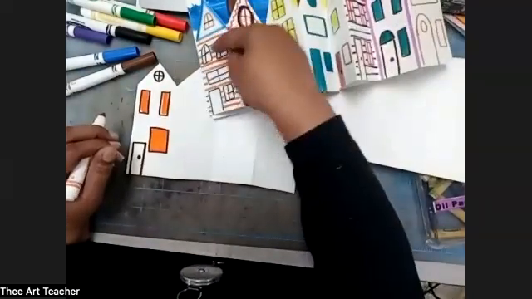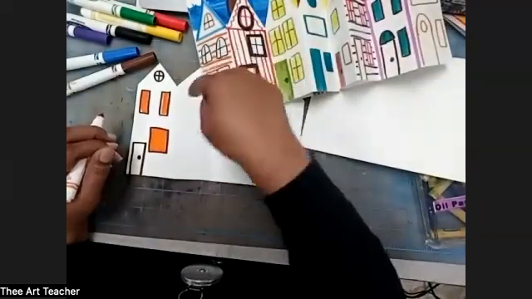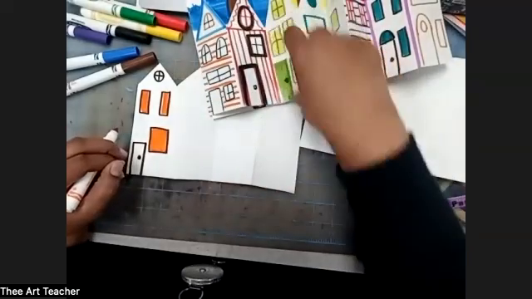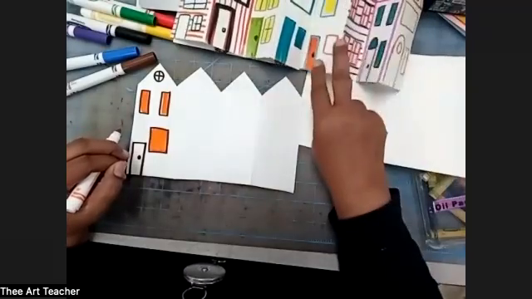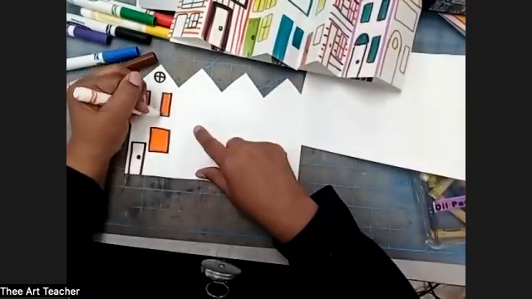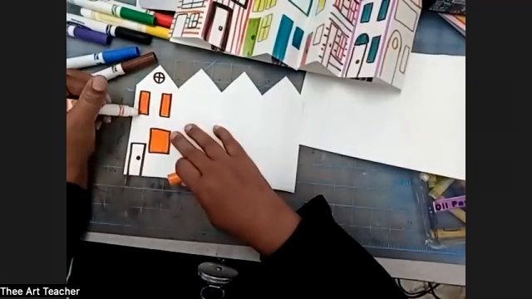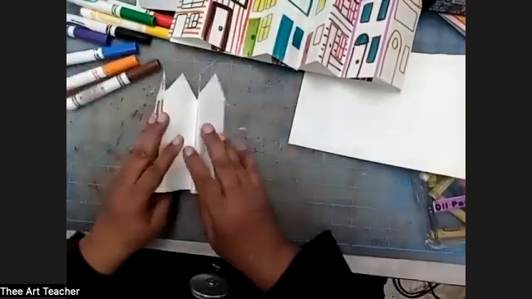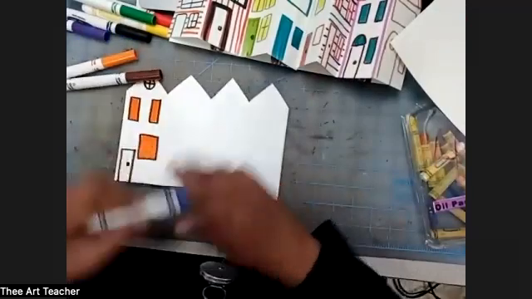I did siding in horizontal lines, and then I did some siding in vertical lines. And some of them I just put windows, and some of them I added extra windows and things. But you get to decide how each of your houses is going to look. And we're going to do this four times. So we have to do this again on the second sheet. So I'm going to go ahead and finish these houses.